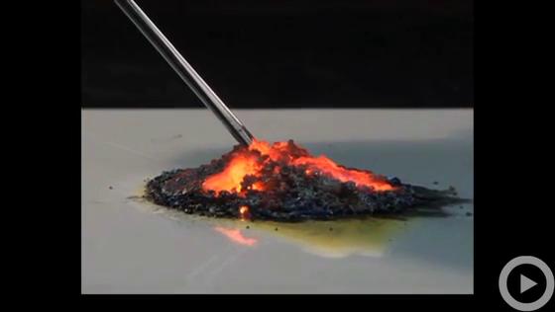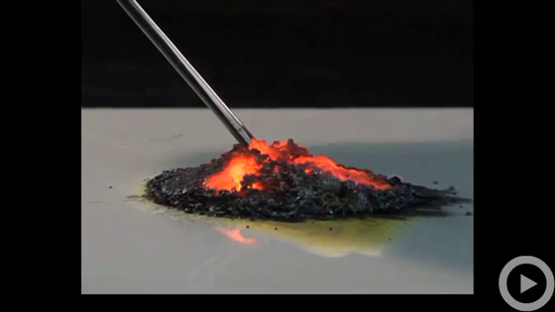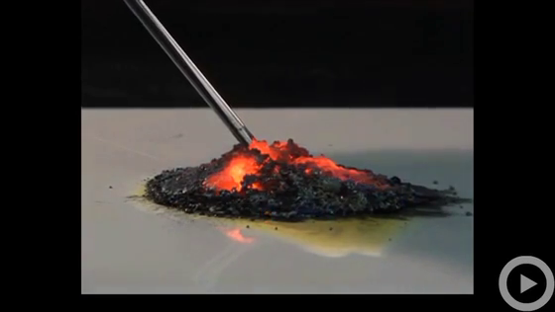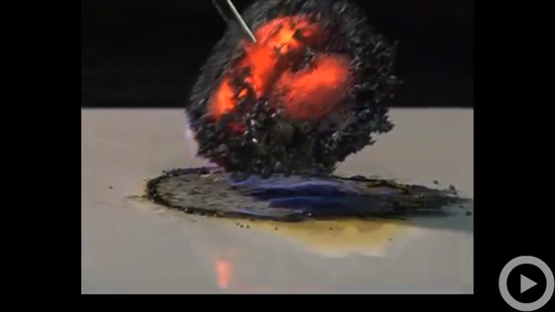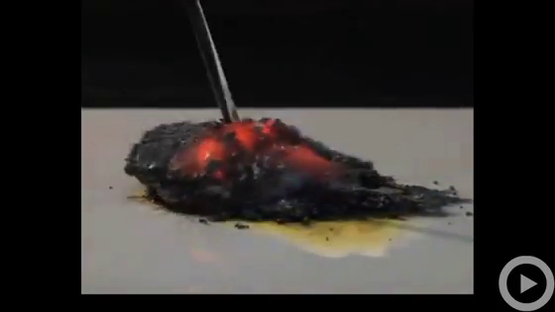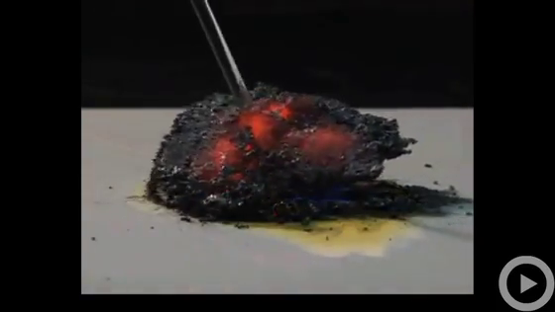And now we have a new substance. This is iron sulfide. Okay, and that's our new substance. It has different properties. It reacts completely differently. Notice it's a big block of a new compound. That's an example of a synthesis reaction, one of the reactions that you'll see in class.